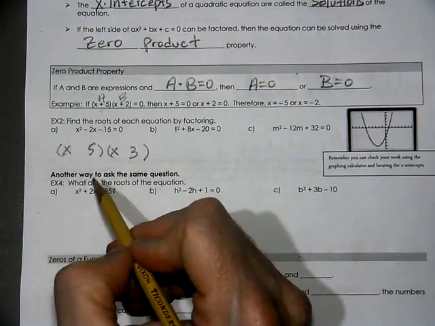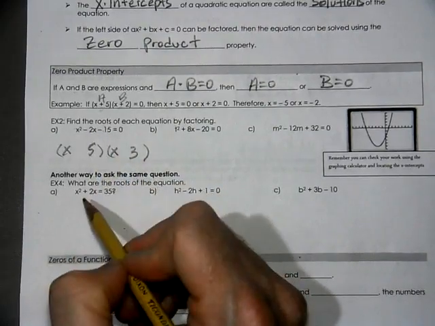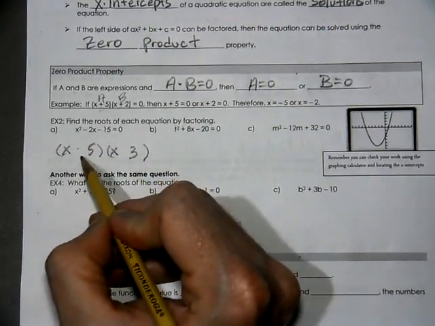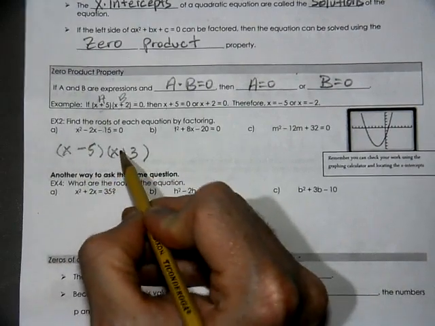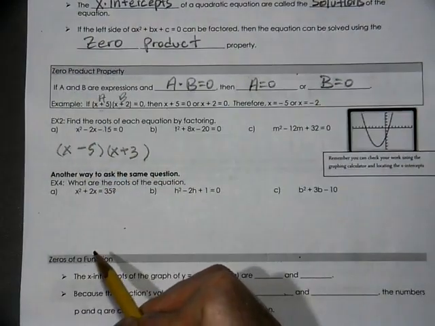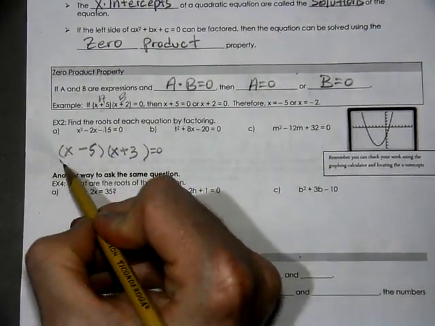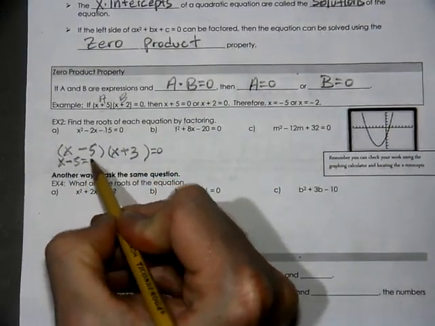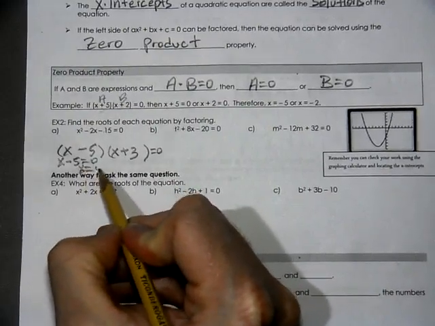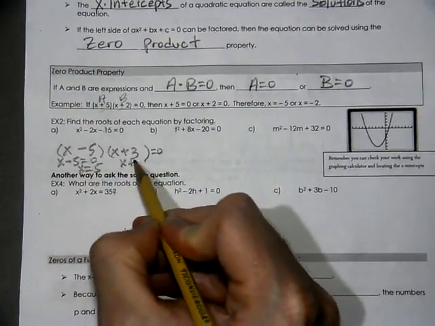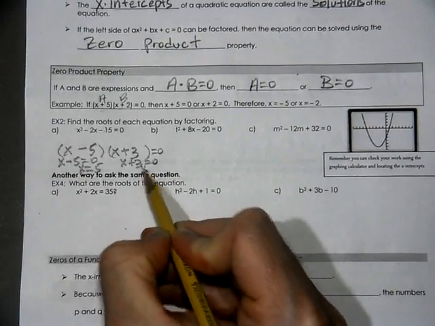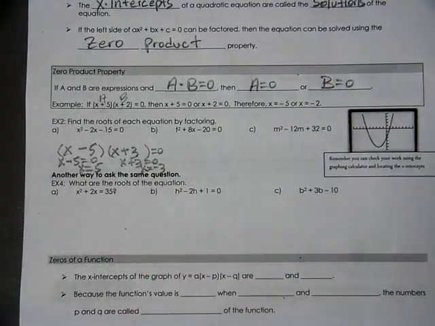Two numbers that multiply to be -15 and add to be -2 are -5 and +3. So that's factored. Now once it's factored, we're going to set each one of those equal to 0. So I get x equals 5, and x plus 3 equals 0, so I get x equals -3.